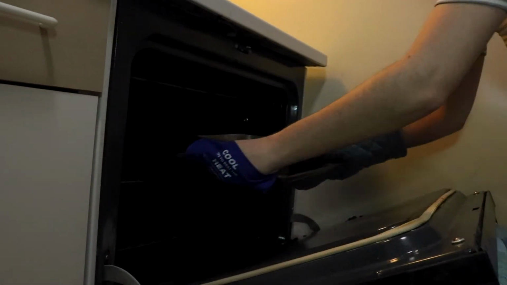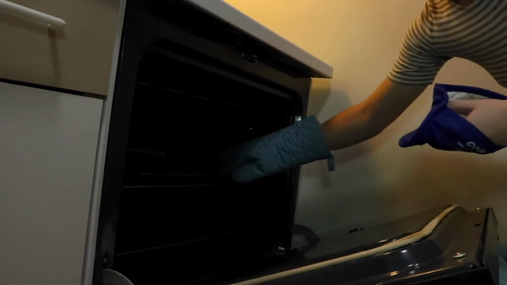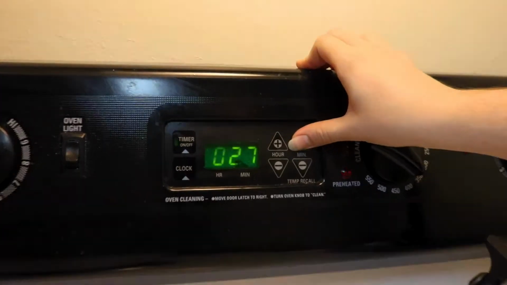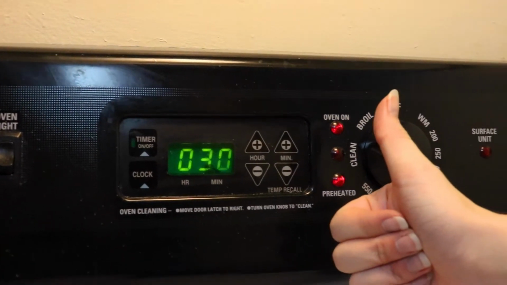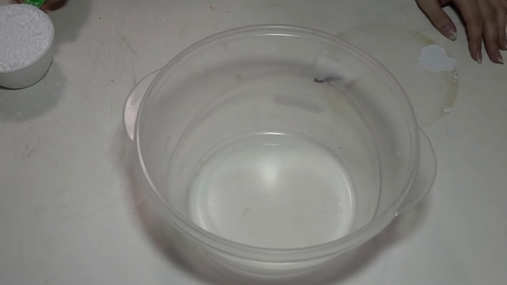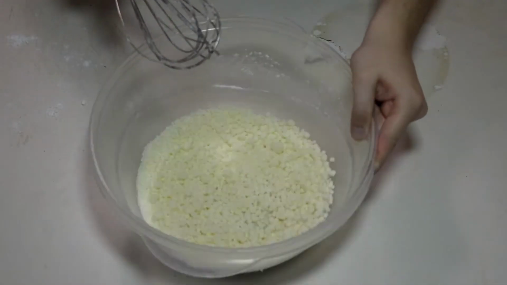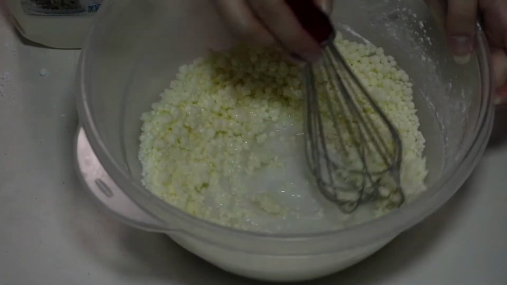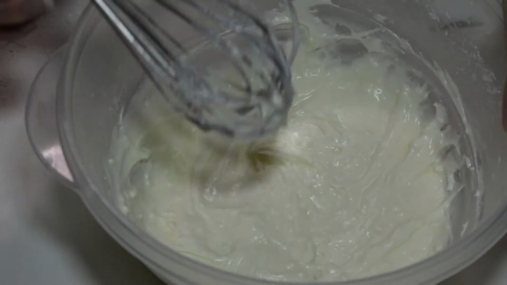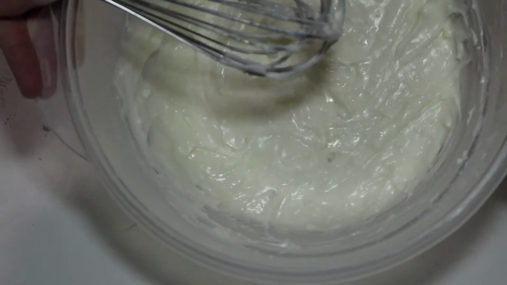Once your oven is preheated to 350 degrees, it is now time to bake your cake for 30 to 35 minutes on top of a cookie sheet. Meanwhile, we can make our icing. Mix together 2 cups of powdered sugar and 1/4 cup of butter into a fine mixture. Add milk 1 tablespoon at a time to make a smooth icing. I ended up using 5 tablespoons of milk.